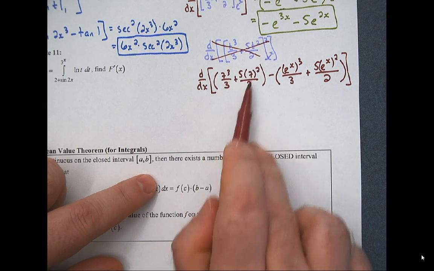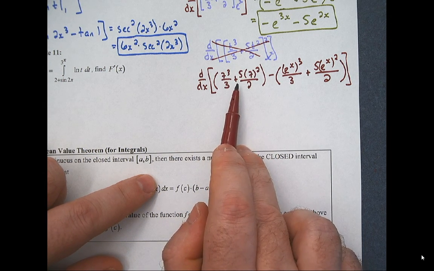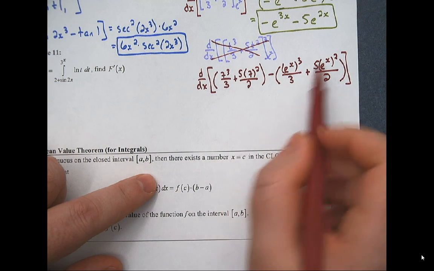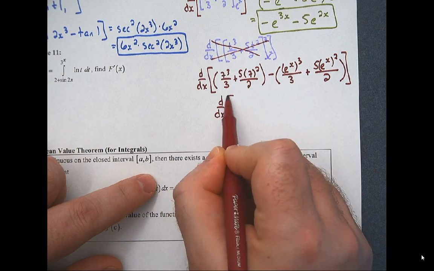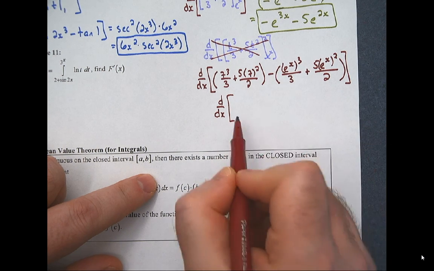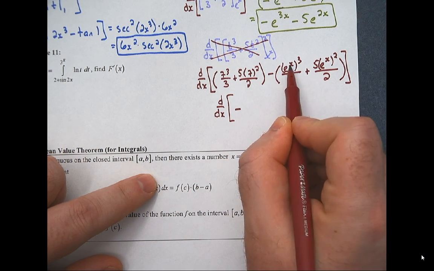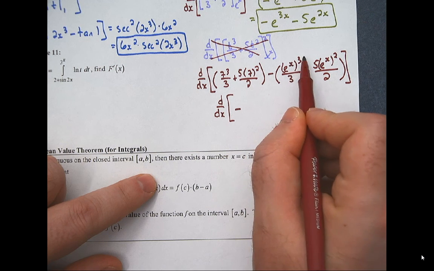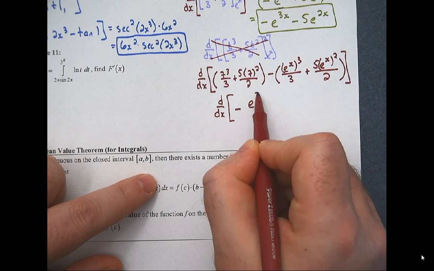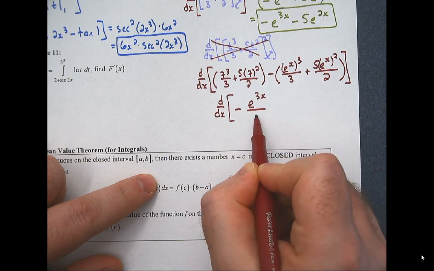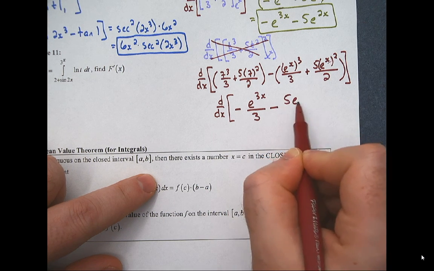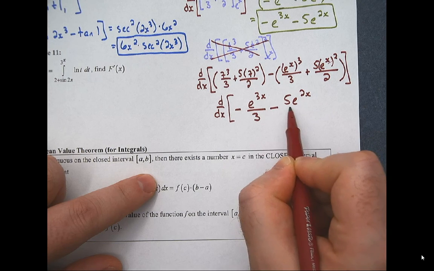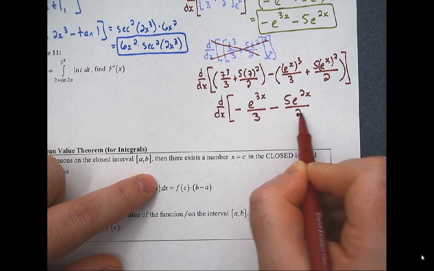Because when I derive this, it's gone. That's just some number. I don't know what it is. I'm going to clean this up before I try to derive this. So this is going to be d/dx. I'm going to distribute the negative too. So this is going to be negative. When you have e to the x to the 3, we can multiply it. So e to the 3x over 3 minus, same thing here, 5e to the 2x over 2.